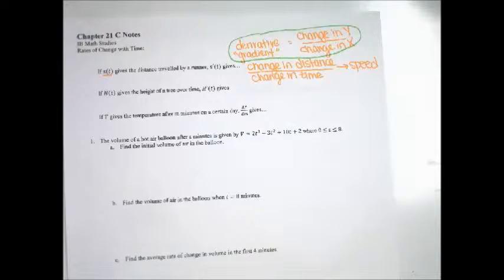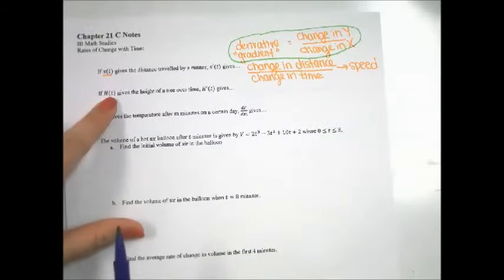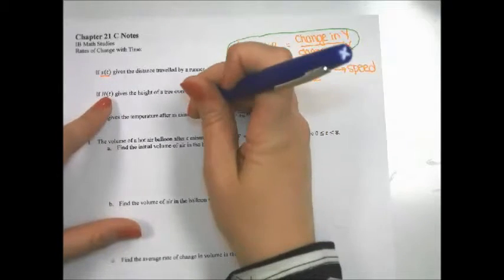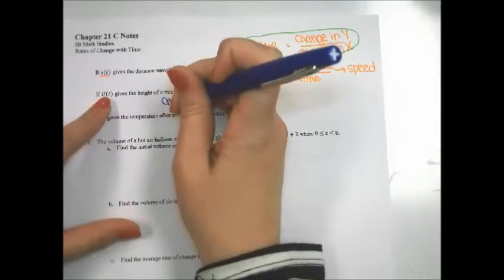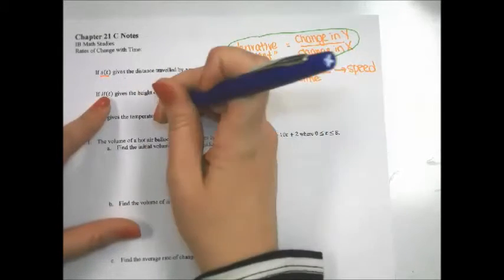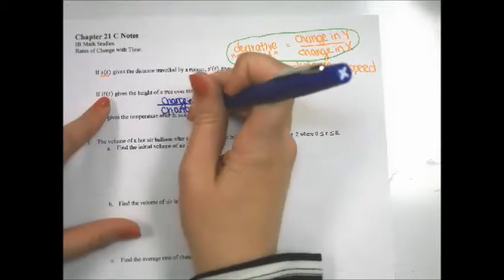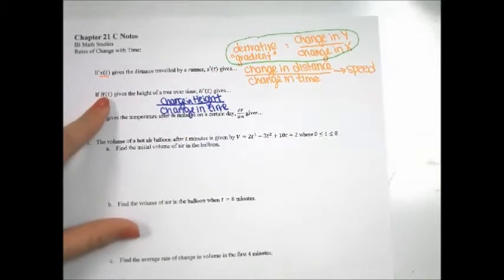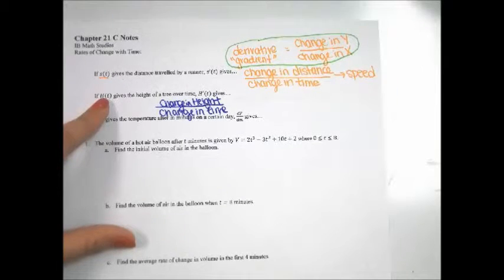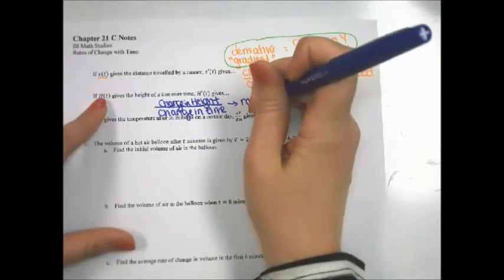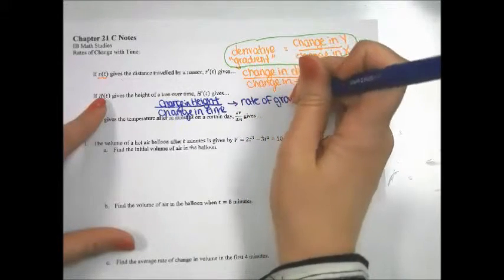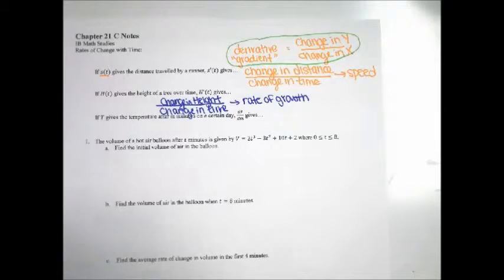For the second one, it says h of t gives the height of a tree over time. So what does the derivative give? Well, it's over time. t is our variable, time. So this is going to be change in height over change in time. So you can think about this as how much is it growing per year, rate of growth. So this could be rate of growth, change in height over our change in time, change in height over time.